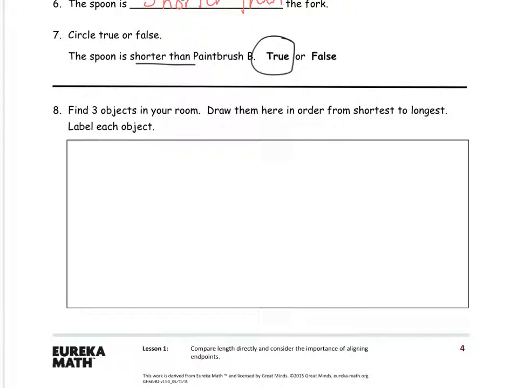So the paintbrush is longer. For the last part of it, you'll find 3 objects in your room, and then you'll draw them here in order from shortest to longest. Make sure you label each of those objects. Hope this helps, and good luck on your homework.